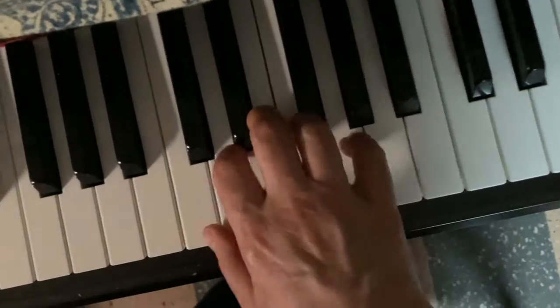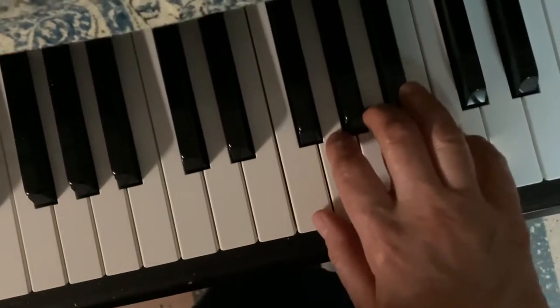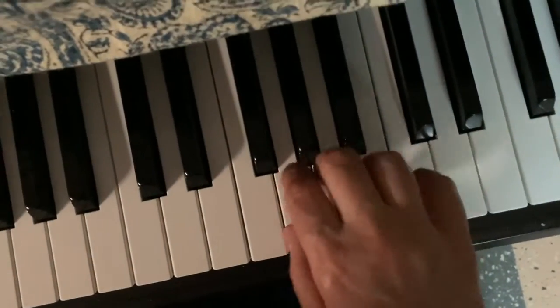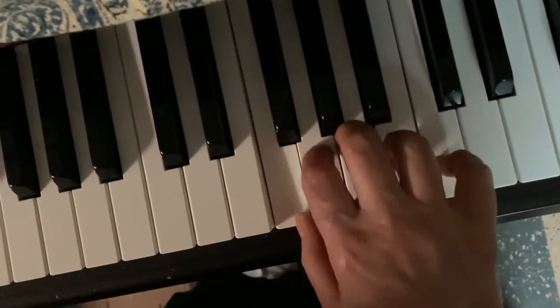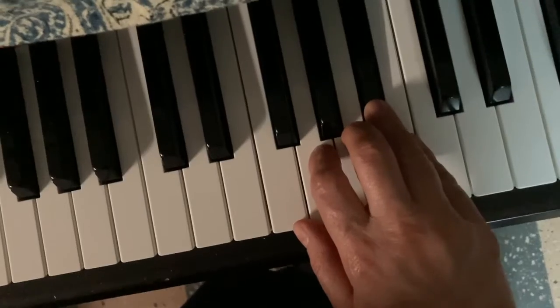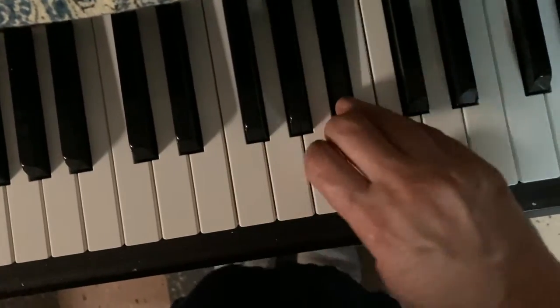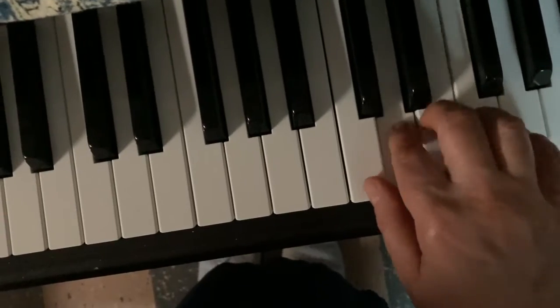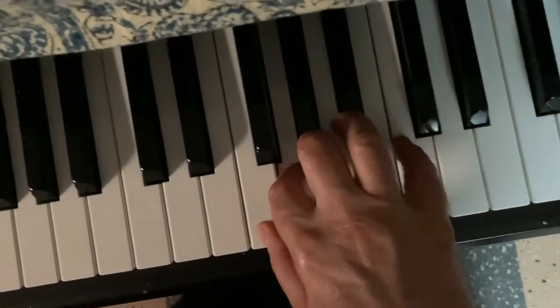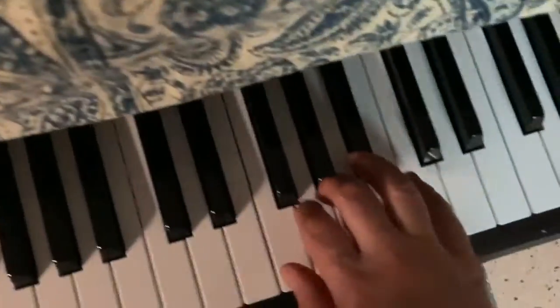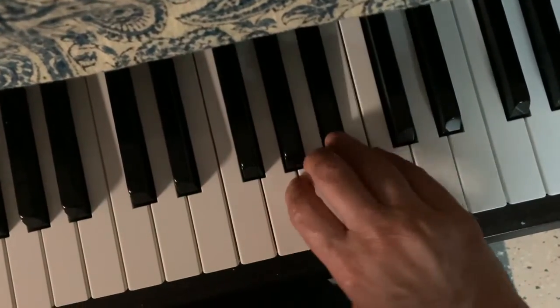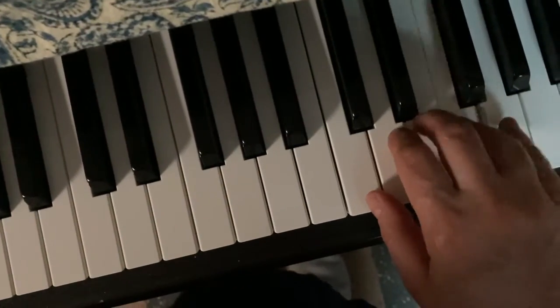So, when we go up a perfect 4th from F, whole step, half step. That's how we know that the F scale has a B flat in it. The fingering is 1, 2, 3, 4 for the right hand.